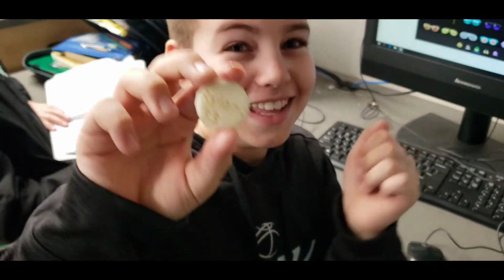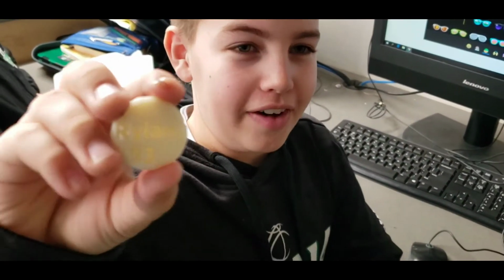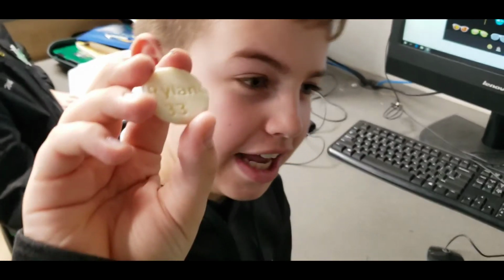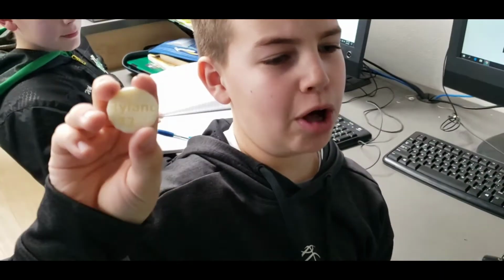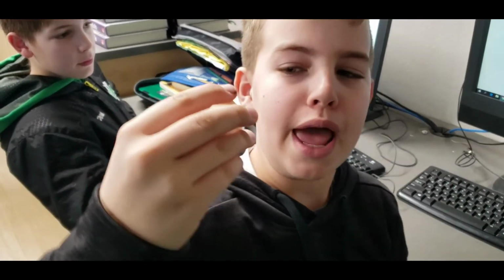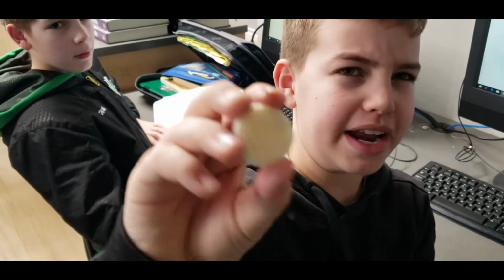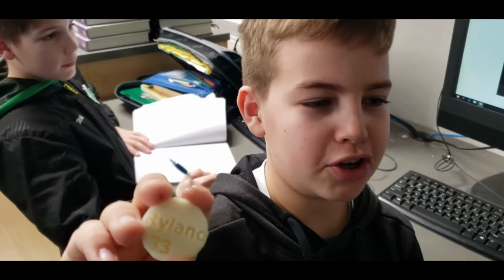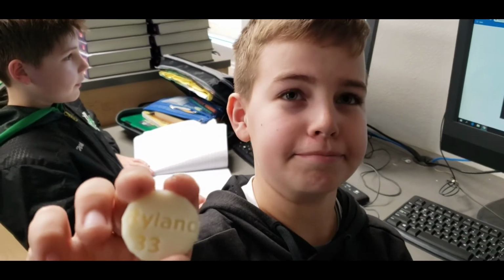Okay, this is my game piece. It was really hard to make because I had to try to make a basketball and then it didn't work, so I kept trying. And then I just put my name and then my basketball number, so I could still have something basketball in it.